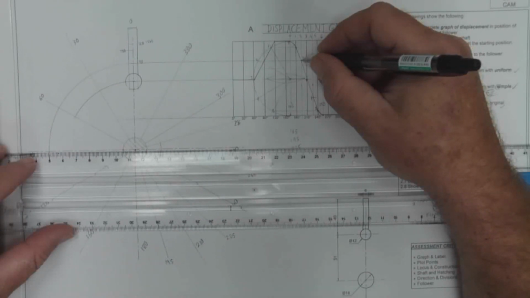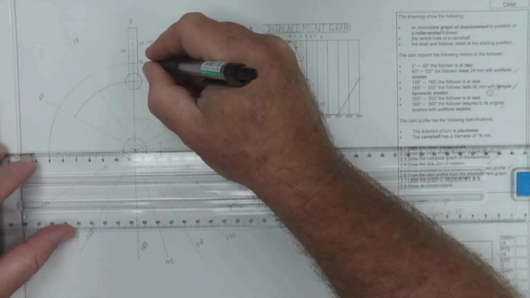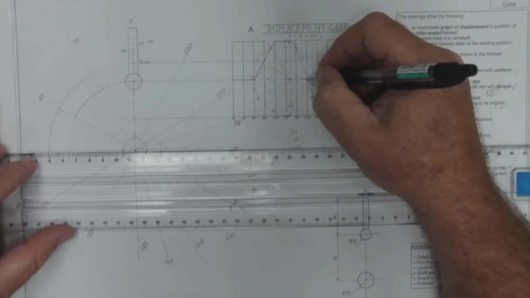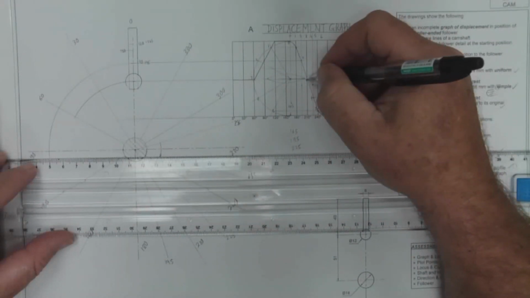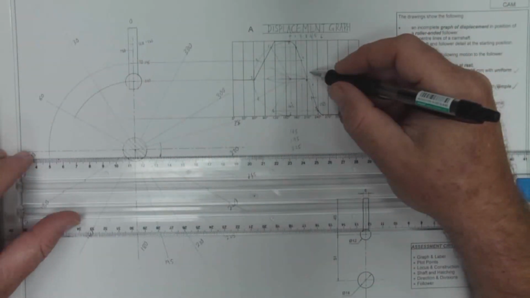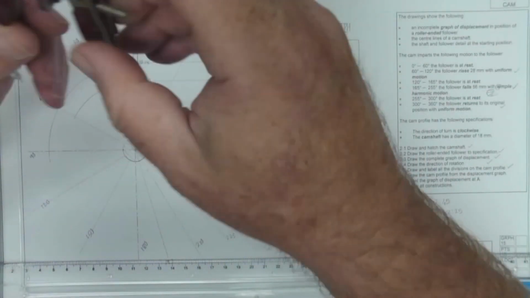My next point here is the same point at 195. This point is at the same point at 210. So let's transfer those ones.